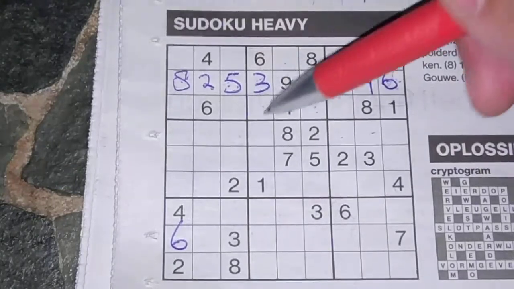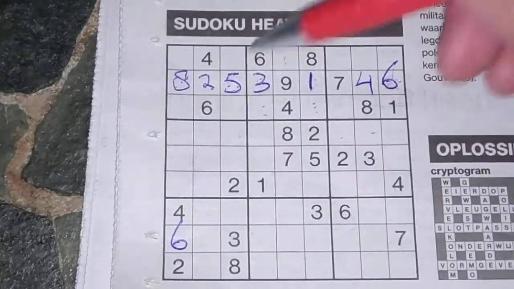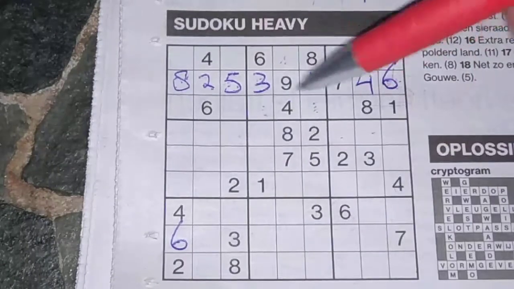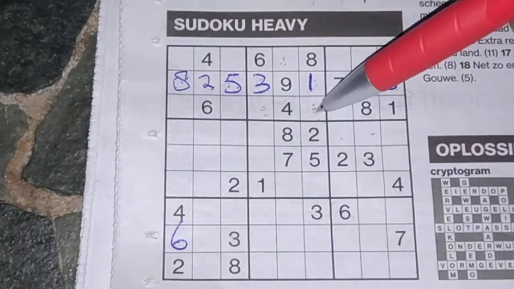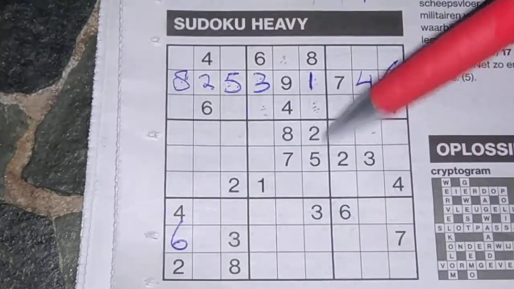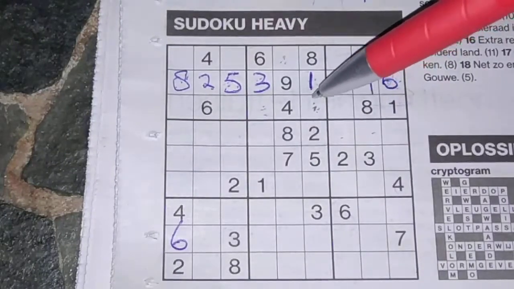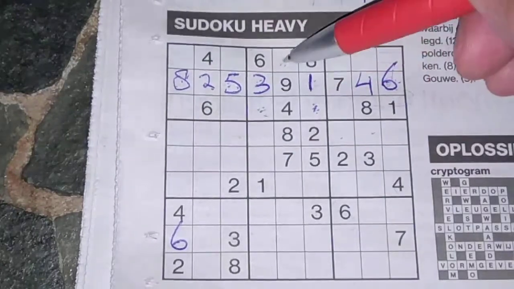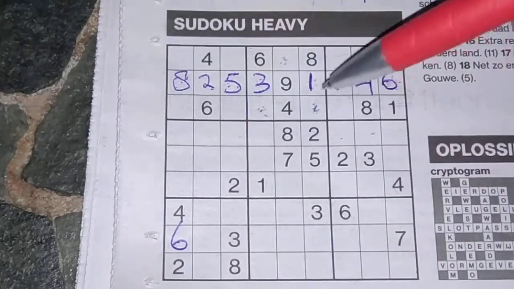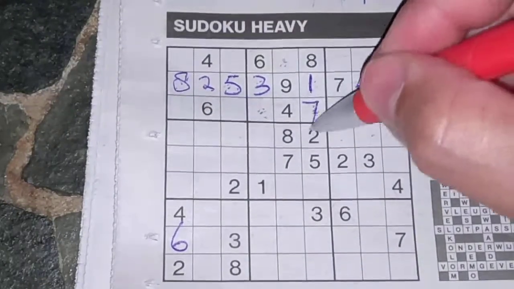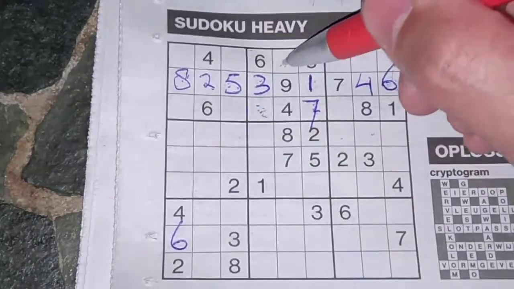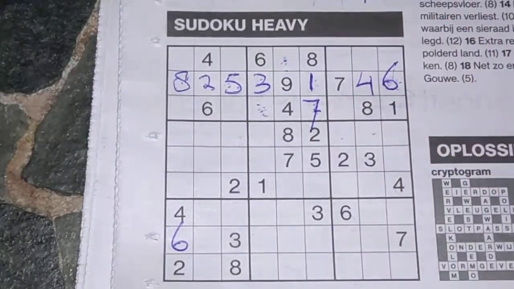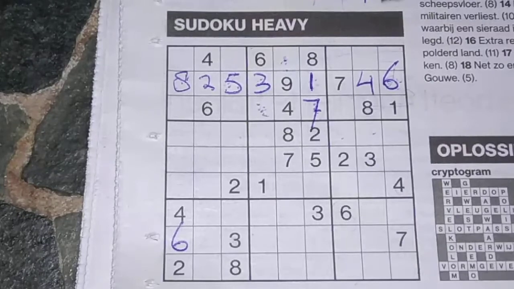3 missing numbers in this big square. The missing numbers are the 2, the 5, and the 7. And look, we have a 2 and a 5 here, so no 2 and 5 in this box. The 2 and 5 should be in those 2 boxes. So the 1 digit left should be the 7. 2 and a 5, I cannot fill this yet. Need to wait for more information.